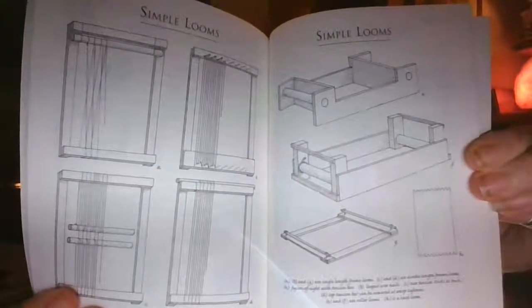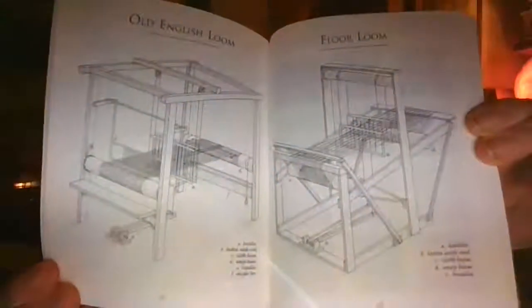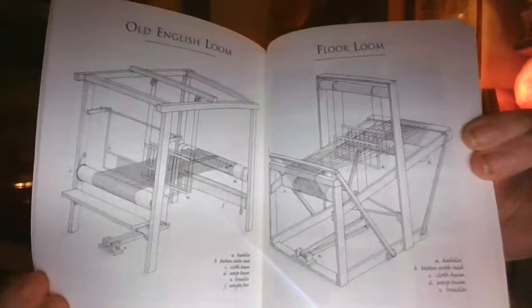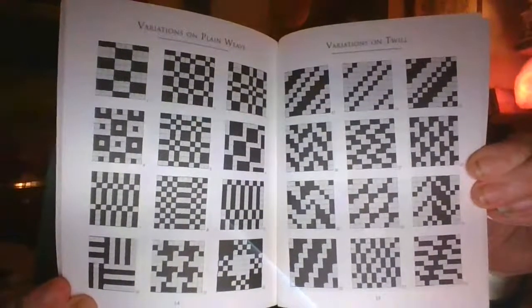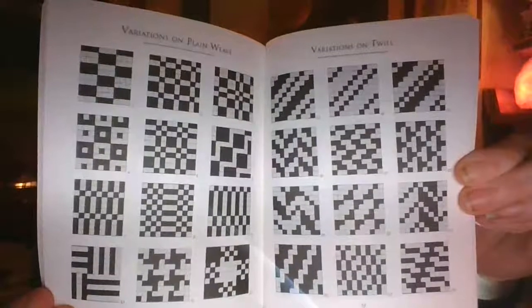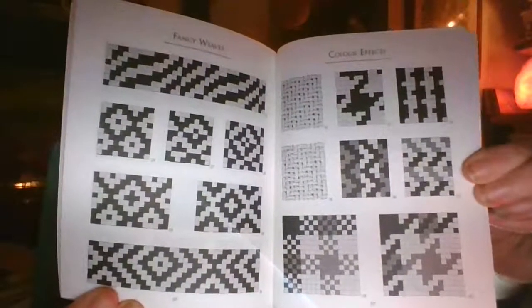Simple looms. Old-fashioned loom, floor loom. Variations on plain weave, variations on twill. Fancy weaves, colour effects. And then glossary.